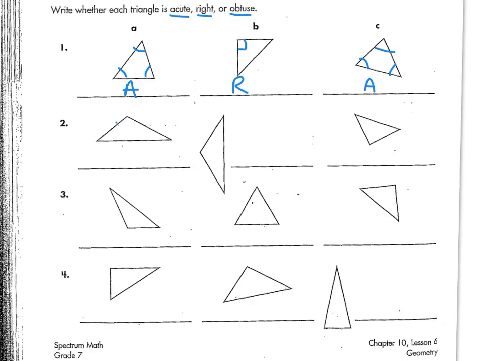In number 2, we have an obtuse angle, so that's an obtuse triangle. This one is an obtuse angle, so that's an obtuse triangle. This one, these definitely look acute, and this one, actually this one looks like it could be a 90-degree angle, so I think this is a right triangle. In number 3, this is definitely an obtuse angle, so it's an obtuse triangle. This one, all the angles are less than 90, so that's an acute triangle. And here we have a 90-degree angle, so that's a right triangle.